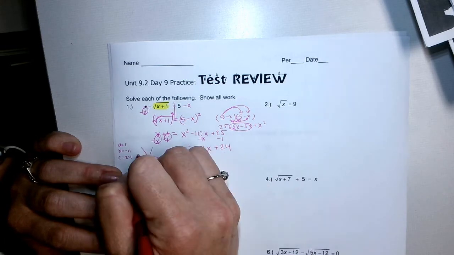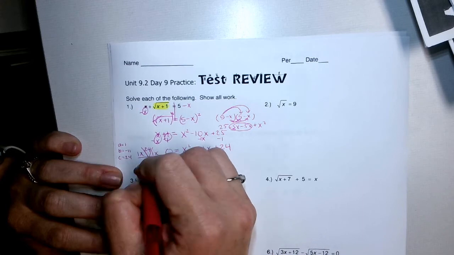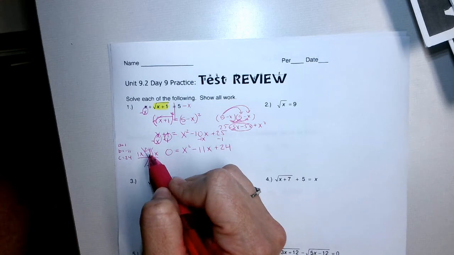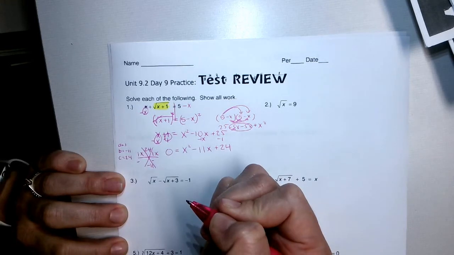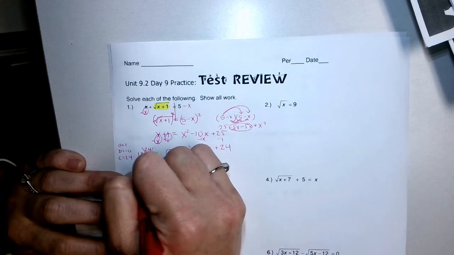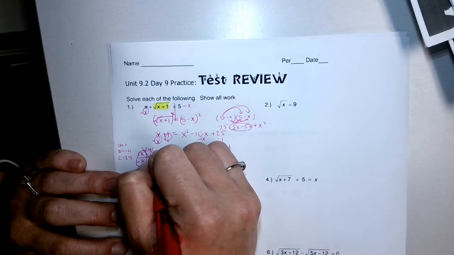So A is 1, so 1x, 1x. A times C is 24. B is negative 11. So what I want you to realize is when the top is positive and the bottom's negative, I'm going to have a double negative. And I believe it's 8 and 3. 8, 9, 10, 11. Yeah, so negative 8, negative 3. So I know my factors are x minus 8 and x minus 3.